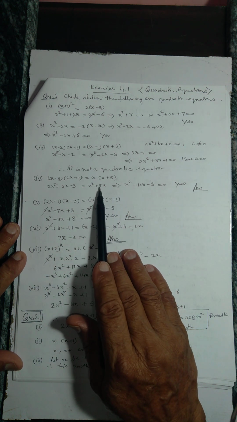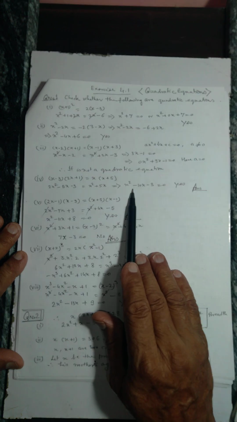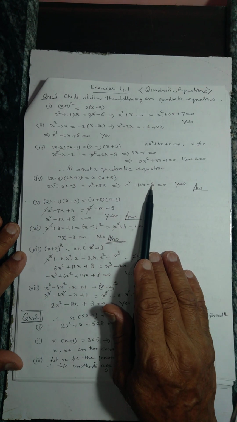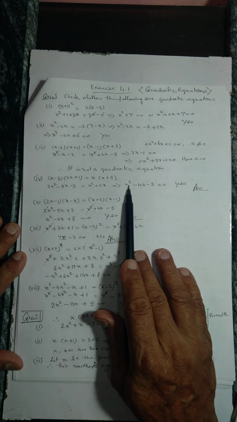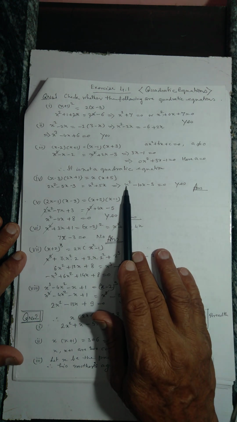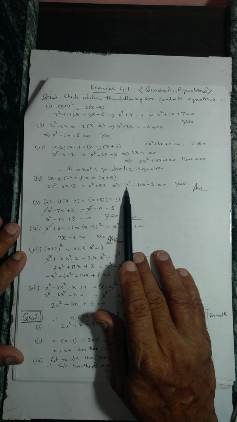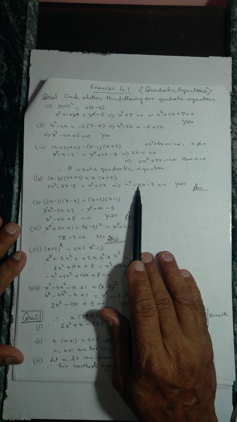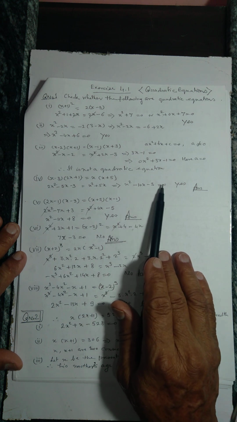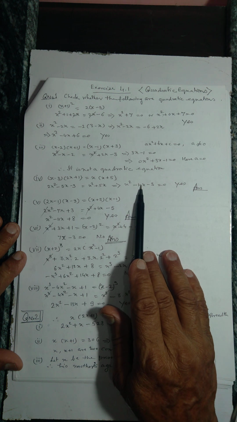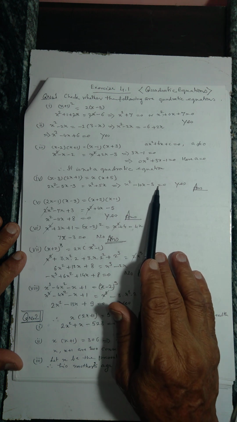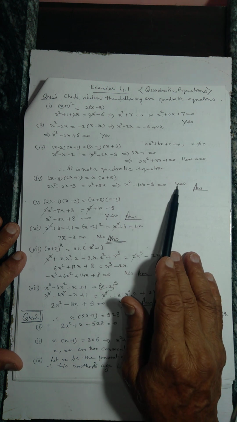Solve it, you will get x square minus 10x minus 3 equal to 0. Now you can compare with the standard form of the quadratic equation, ax square plus bx plus c equal to 0. Hence it fulfills all the conditions of the standard form. Therefore it is a quadratic equation.